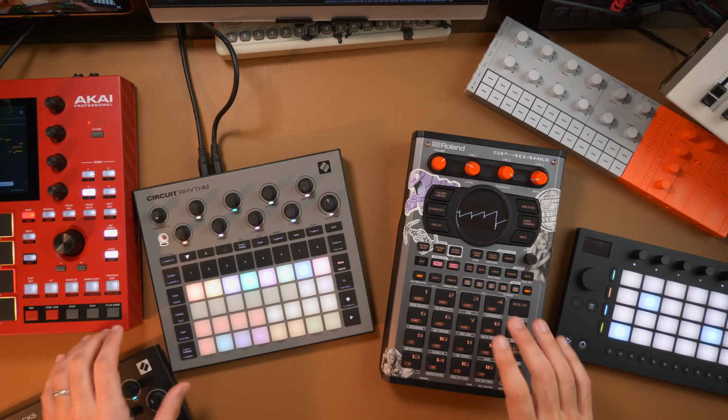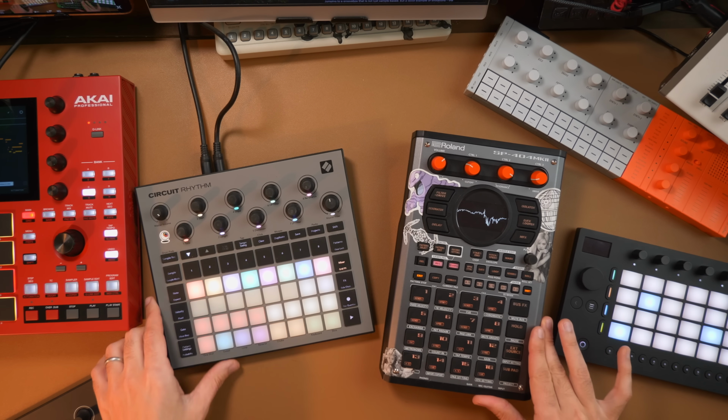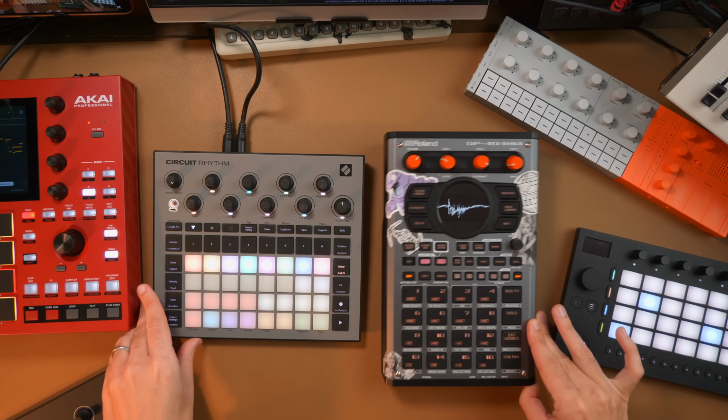And while I have these two sample-based machines in front of me, we need to talk about usability, limitations, and workflow. But as music makers yourself out there, you might be wondering, how am I going to get my music out on all the streaming services, get it out to the world?